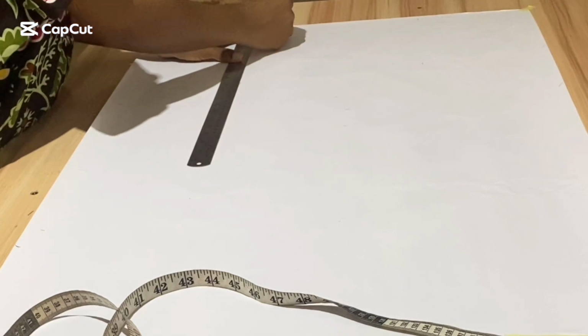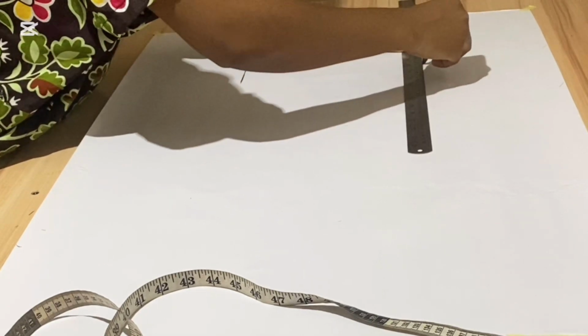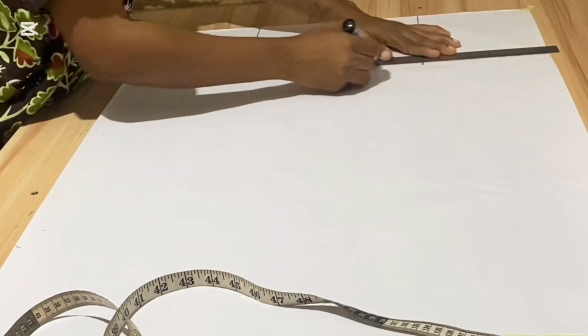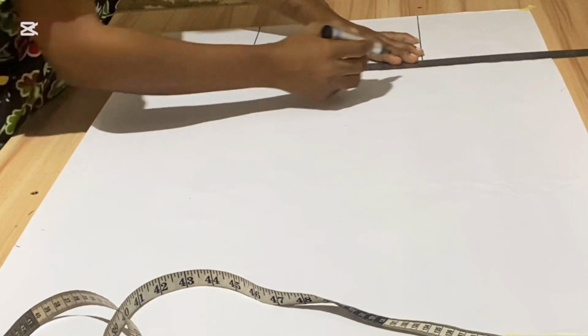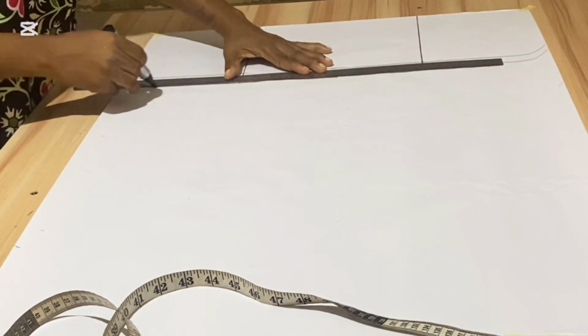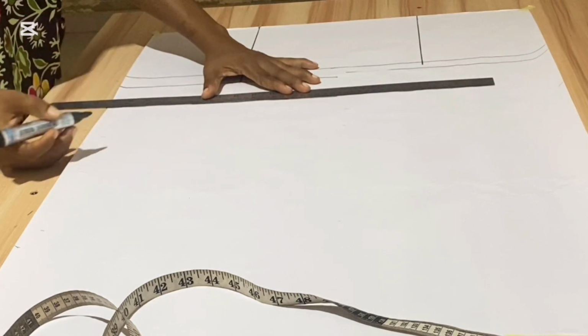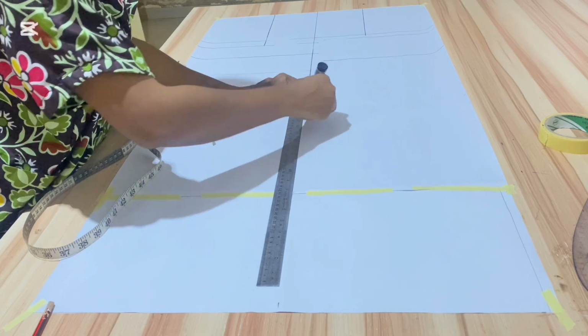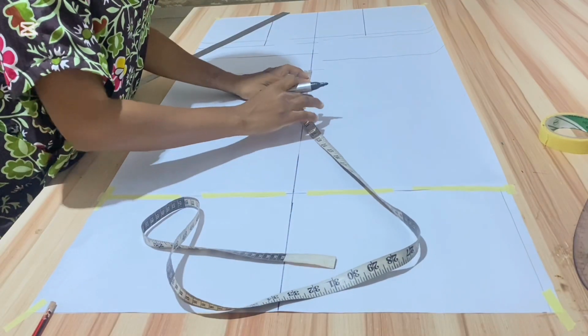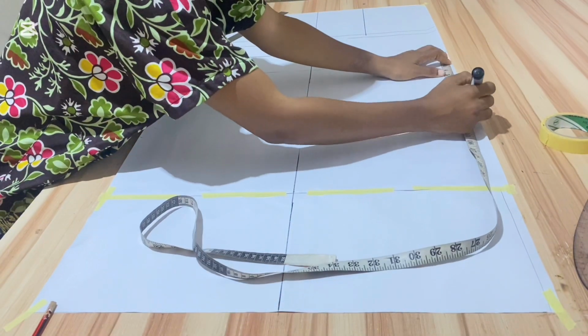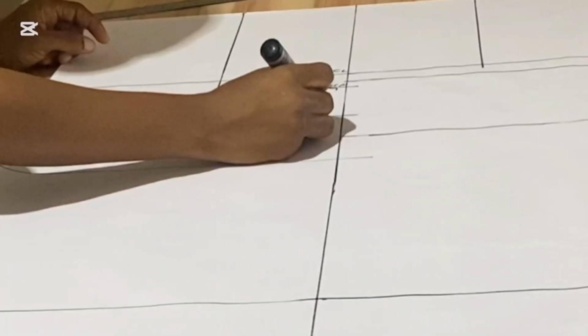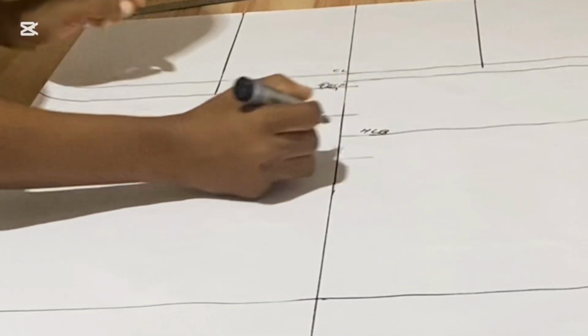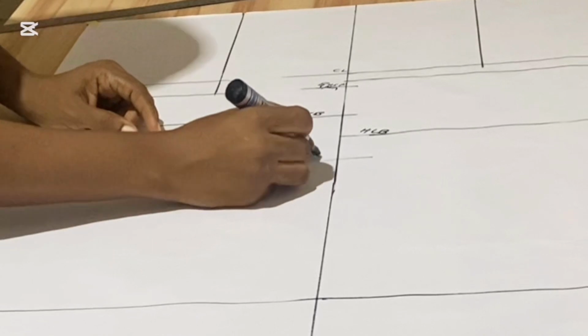Mark half the shoulder measurement, rule the chest line, rule the bust span line, the under bust line, then rule the back half length and that of the front. Mark the waist to hip line and rule a line across. Label the pattern. This is the back half length and the front half length.